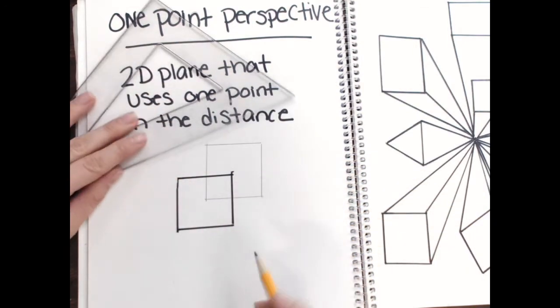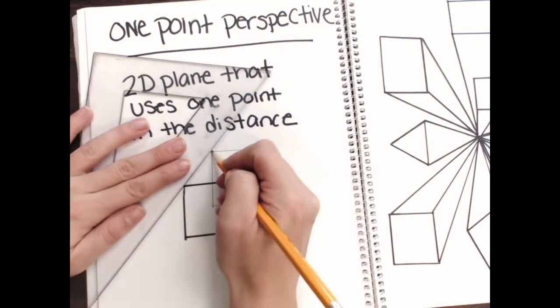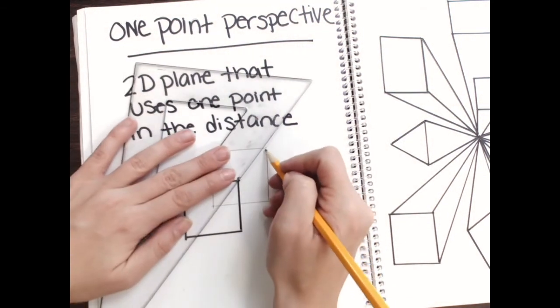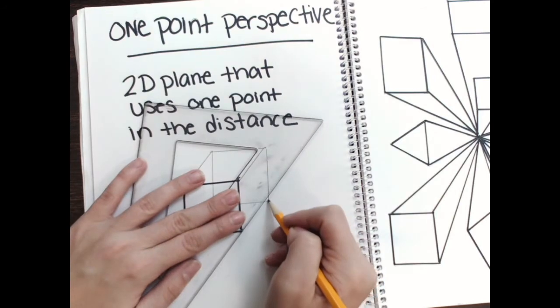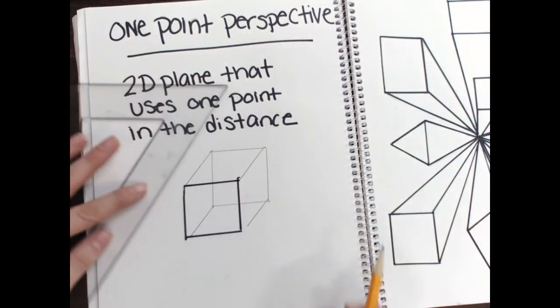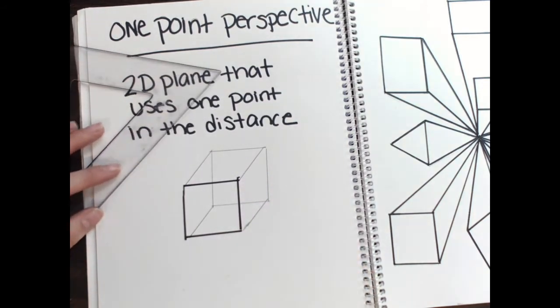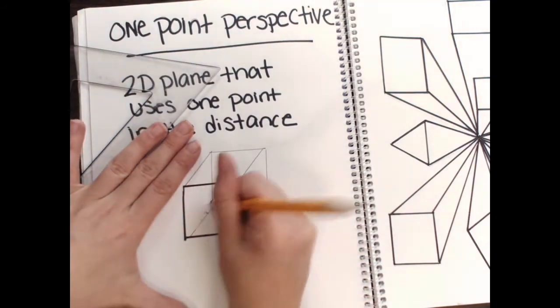Oh, I should have done, I gotta do it this way. In the corner, and then I can attach all my lines. And then I can erase the inside.